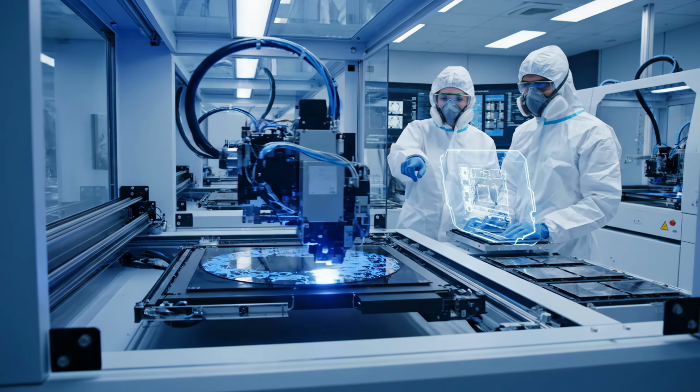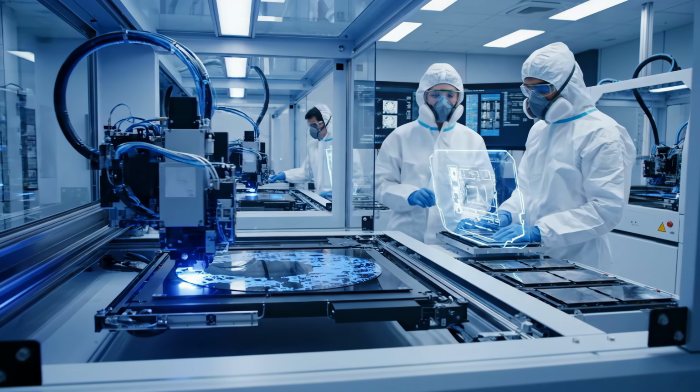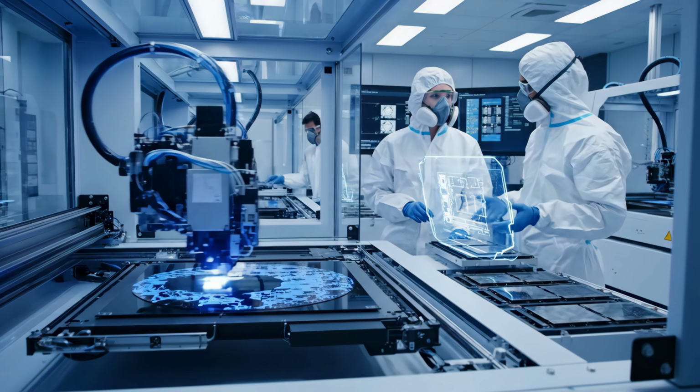Check the overlay measurements on the edge die. There's a slight deviation. Yeah, I see that. It's within the process window, but let's monitor the next run.